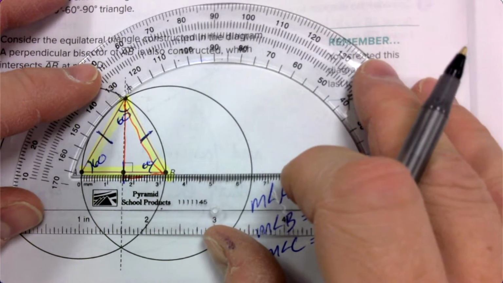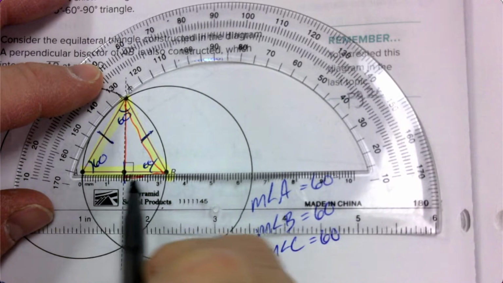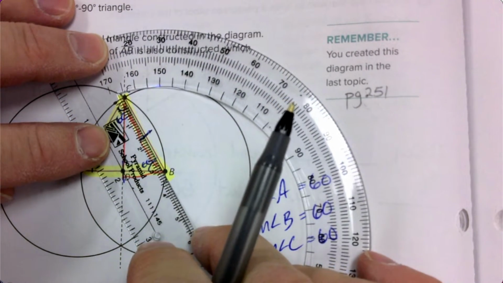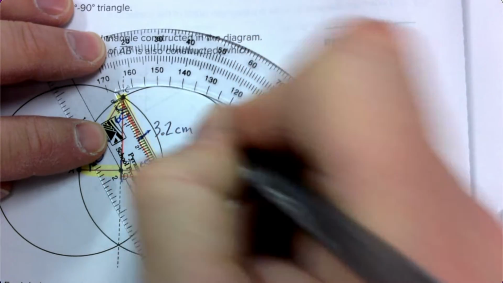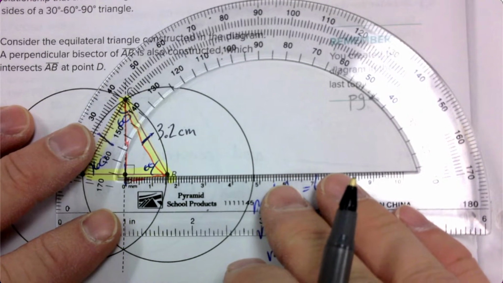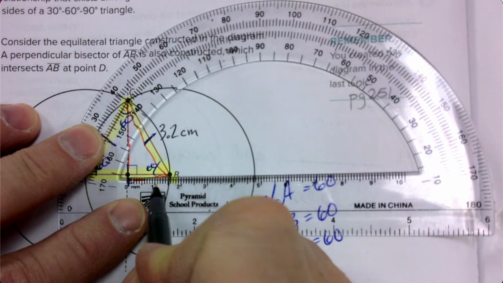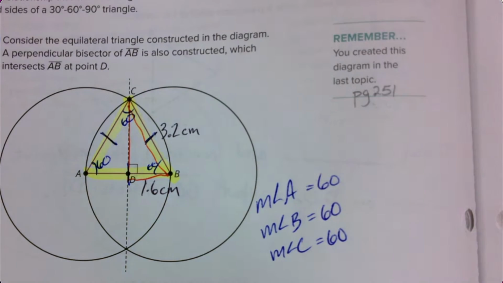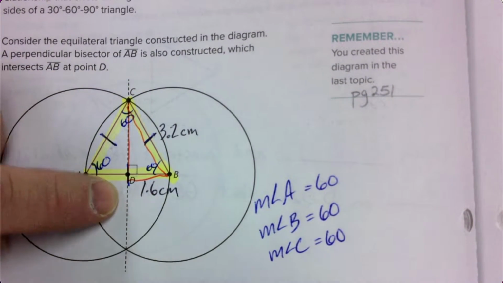So I'm going to use centimeters. I'm going to measure and I get 3.2 centimeters across the bottom. It should also be 3.2 centimeters across the side, and it certainly is. But if I measure just from D to B, this segment right here, I get 1.6 centimeters. In other words, this line segment is half as big as this one.